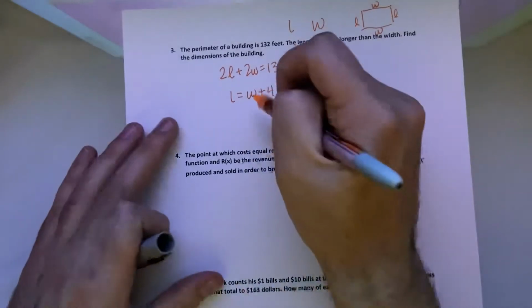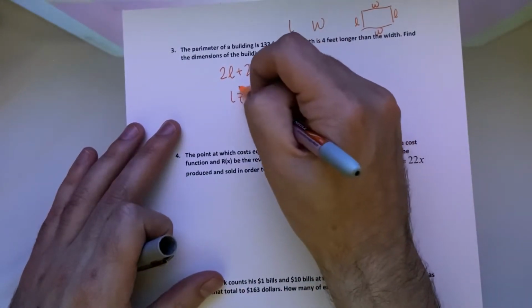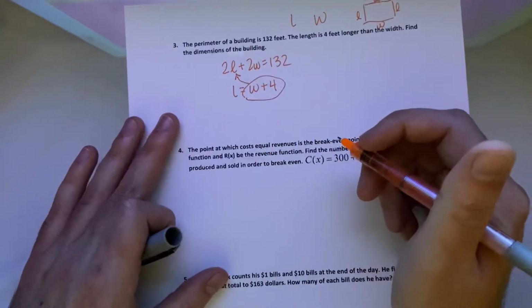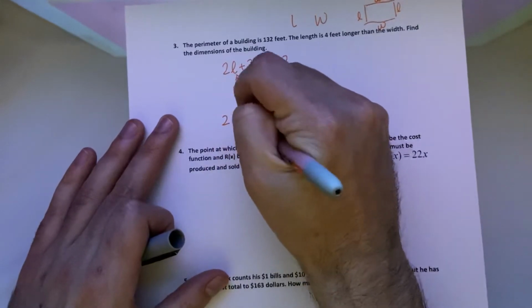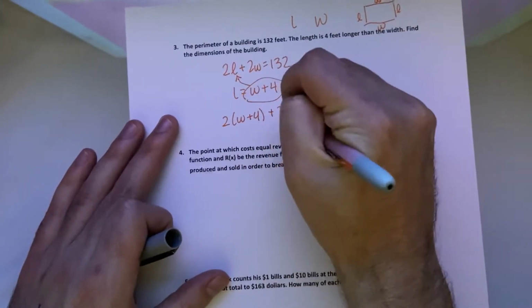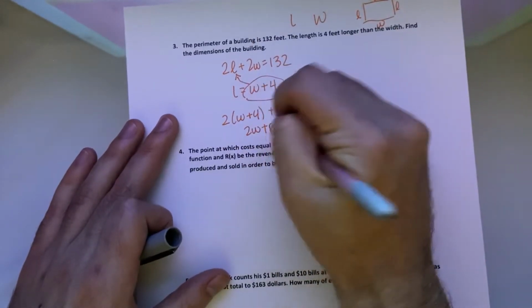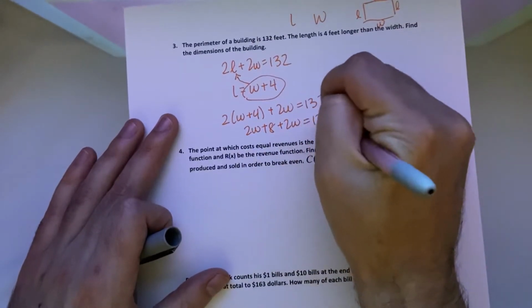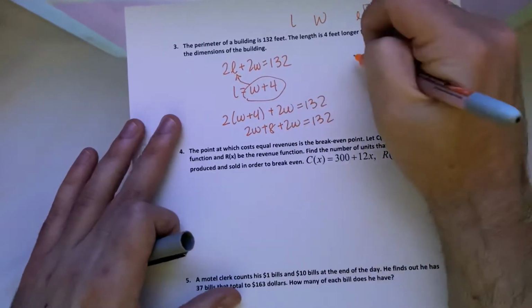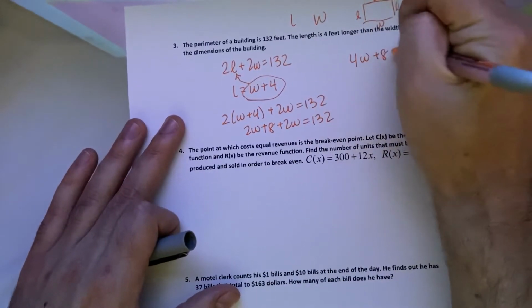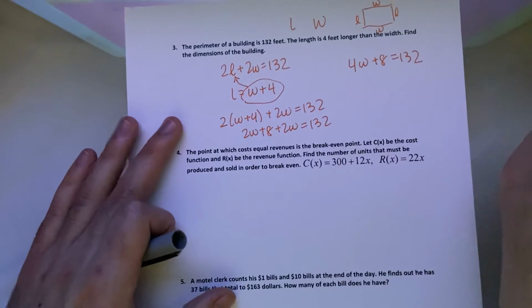Normally I would use elimination, but this naturally sets up really well for substitution by just plugging in. So 2 times W plus 4 plus 2W equals 132. That's 2W plus 8 plus 2W equals 132. Combine my like terms. 4W plus 8 is 132.